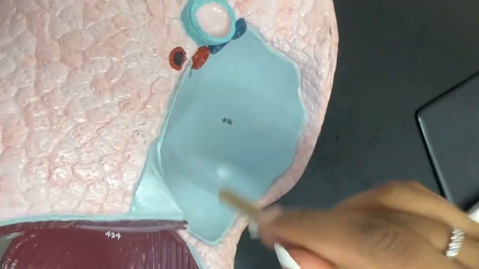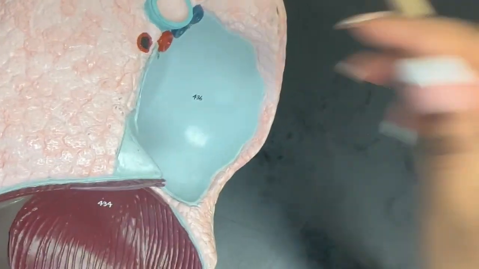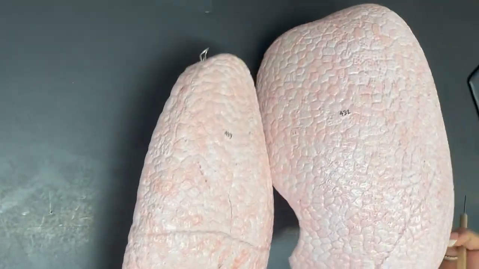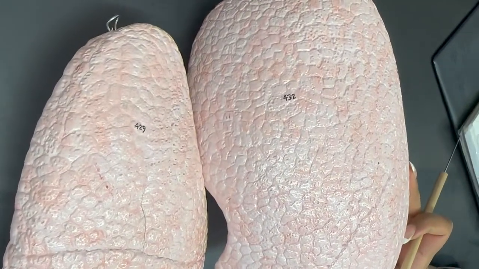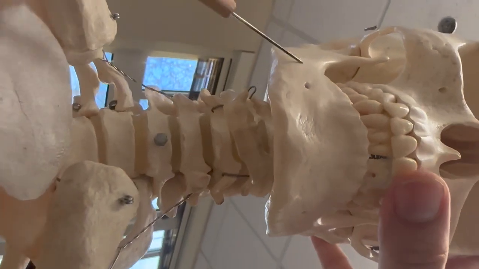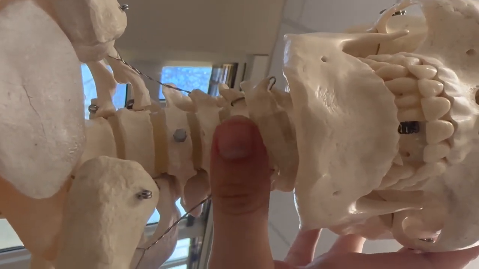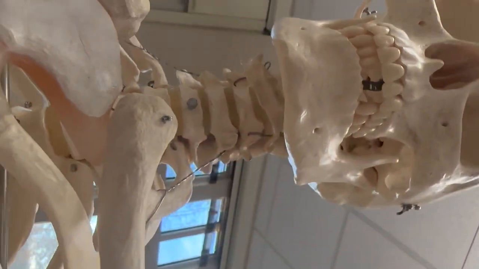And then over here, visceral pleura, and it covers the entire lung. So it's all over the lung. And the parietal pleura lines the internal thoracic cavity. The hyoid bone, which is right here, sits below the chin. Yeah, it just floats. And that's it. Helps hold everything in place.